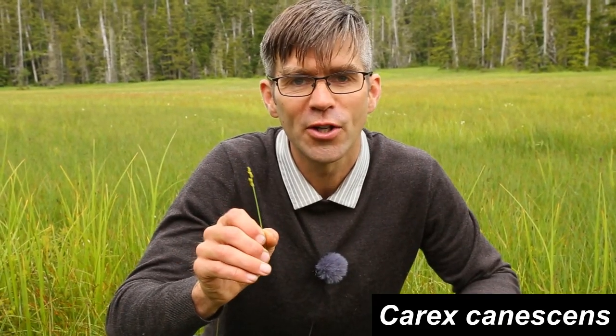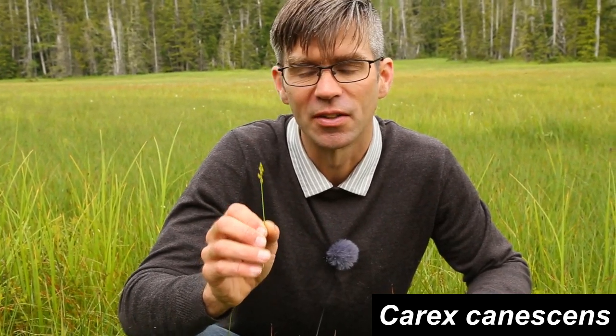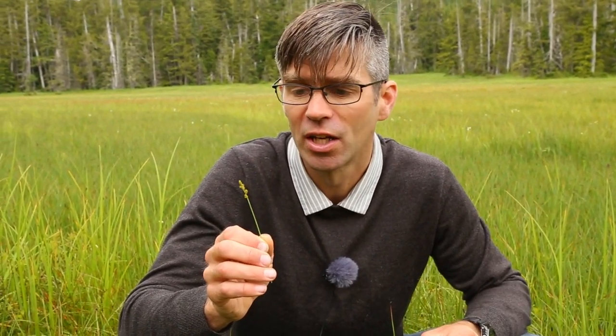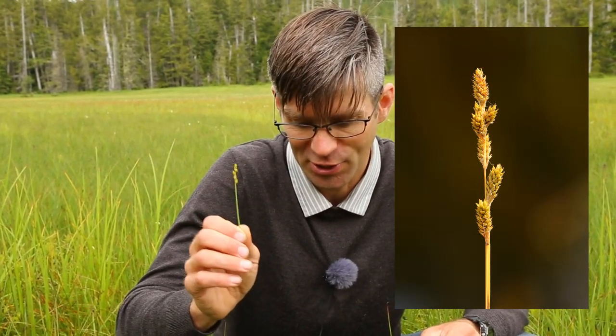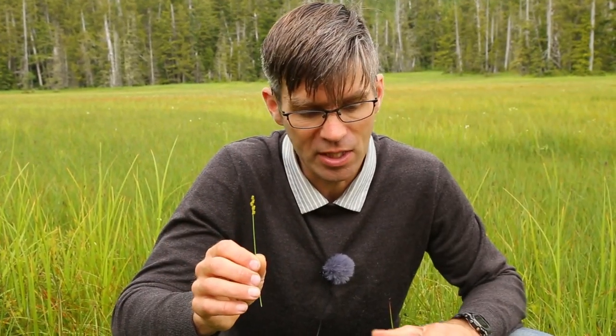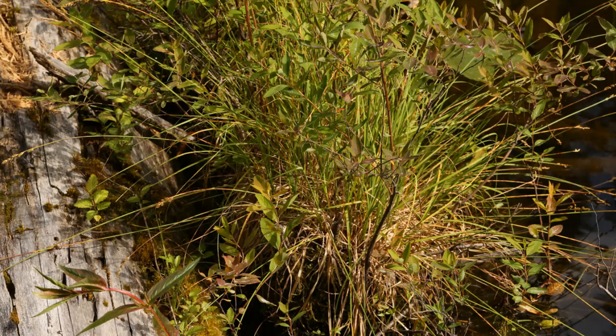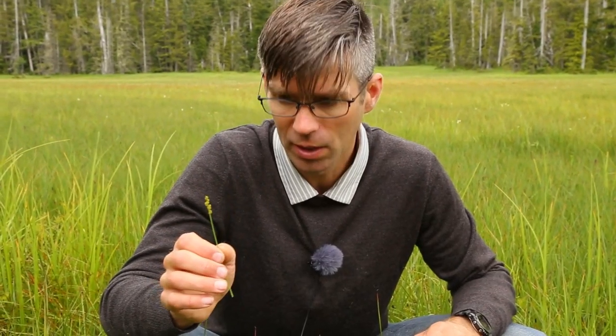Here we have Carex canescens, or silvery sedge, and this is a very small sedge, about the smallest sedge I know. And I often see this in bogs, especially right on the edges of bog mats. But it's pretty abundant here in the fen as well.